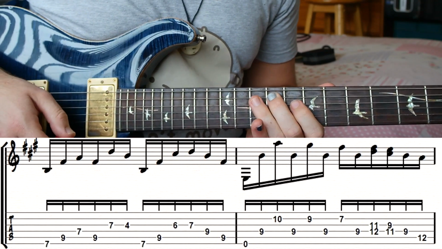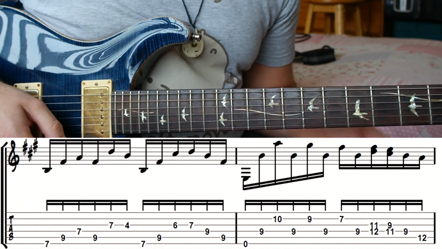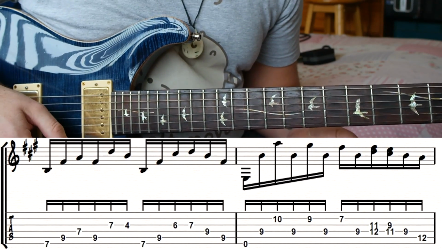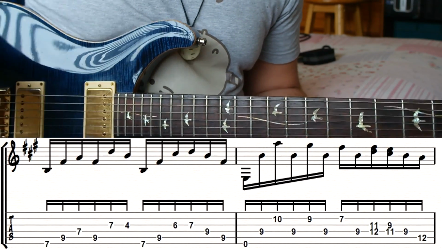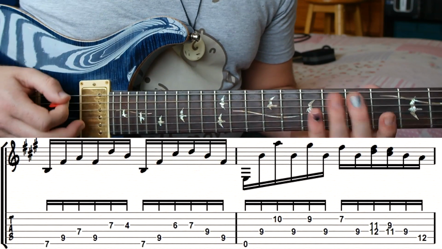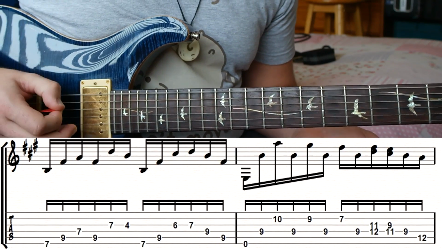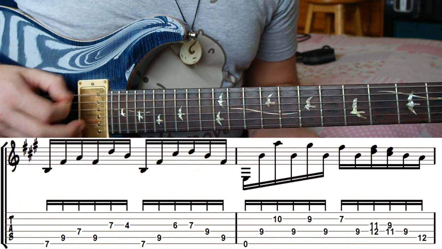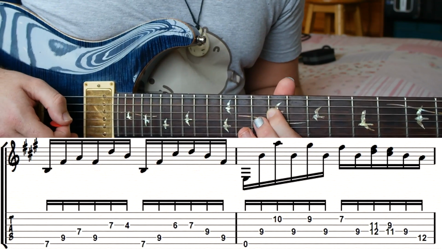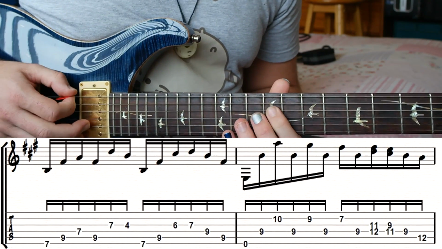Yeah, and then we play. Now this is the most important point and the trickiest bit. So make sure that you mute this E string, because we're going to play that low E string, but we don't want it to ring out through the whole thing. We want it to just get muted. So we're going to go E, and then we're jumping up to a B, the 9th fret on the 4th string.